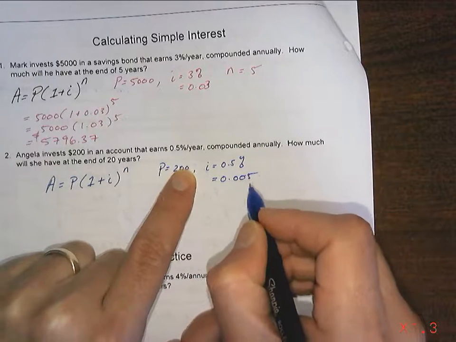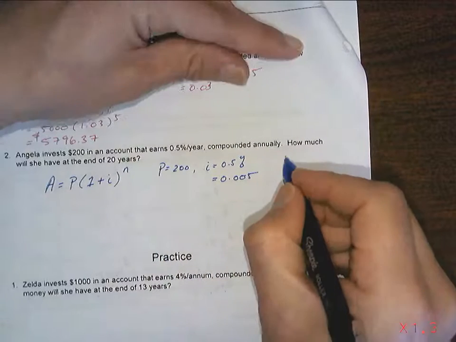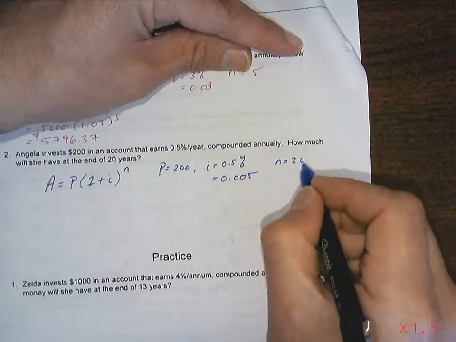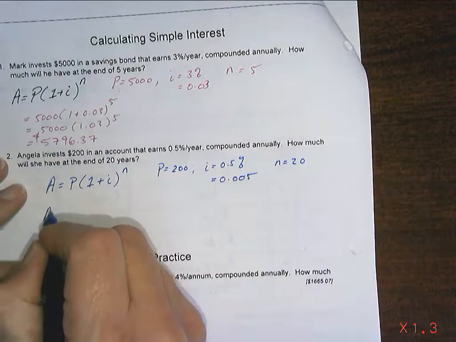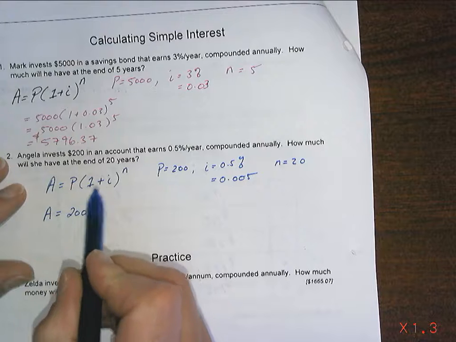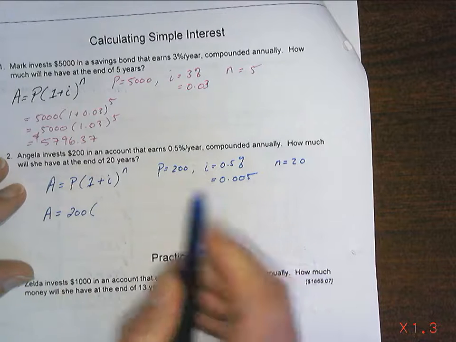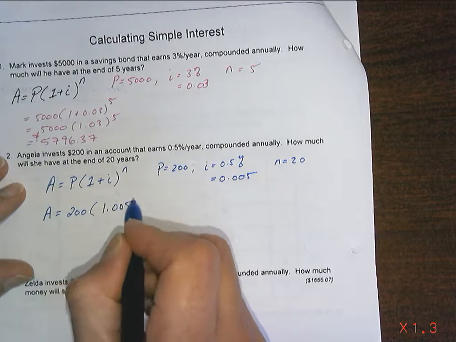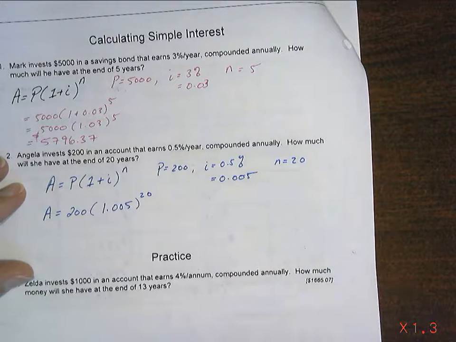Remember to change that to a decimal. And it's going to be compounded every year for 20 years, which is 20. So A equals 200. Now I'm going to be smart here. This 1 plus i, i is this, so I'm just going to put a 1 in front of it, to the 20.